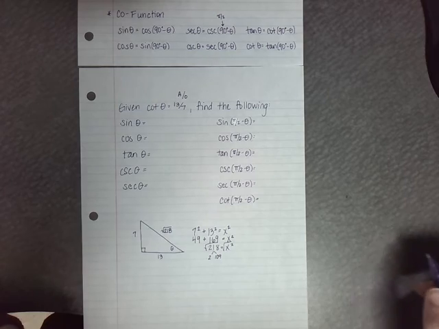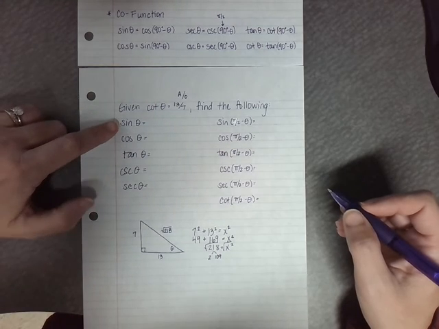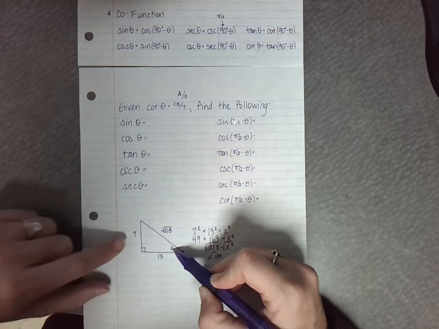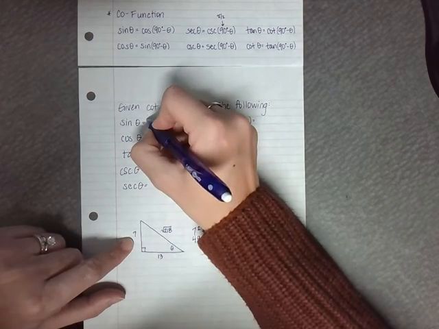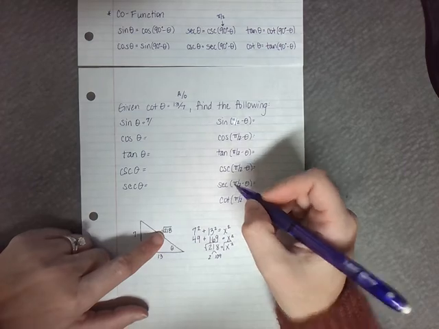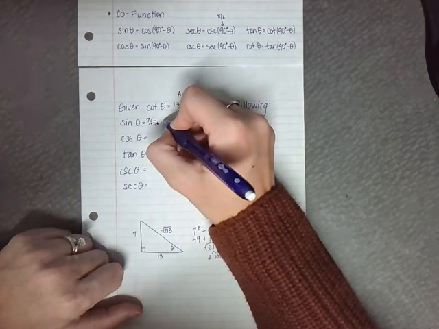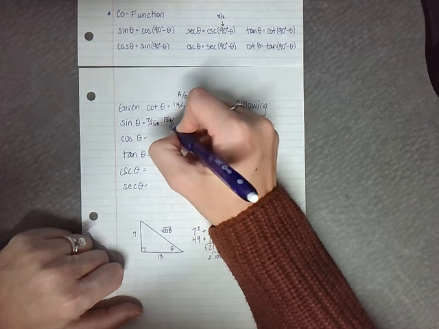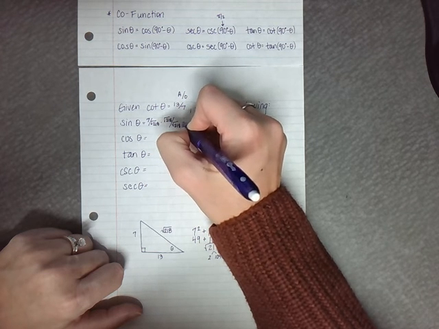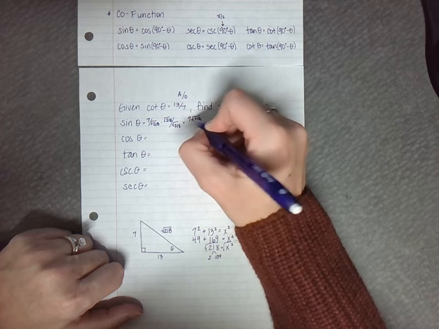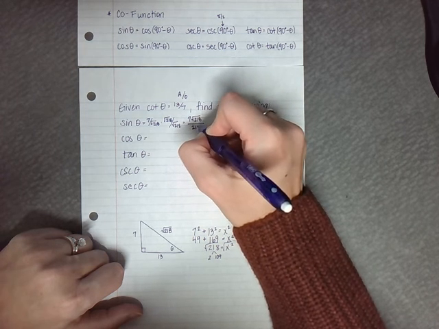Okay, so now let's start to find our ratios. Sine is opposite over hypotenuse. So from where our theta is, our opposite side is 7. Our hypotenuse is square root 218. We can't have that, so we're going to multiply the top and the bottom by square root 218, which is going to give us 7 square root 218 over 218.